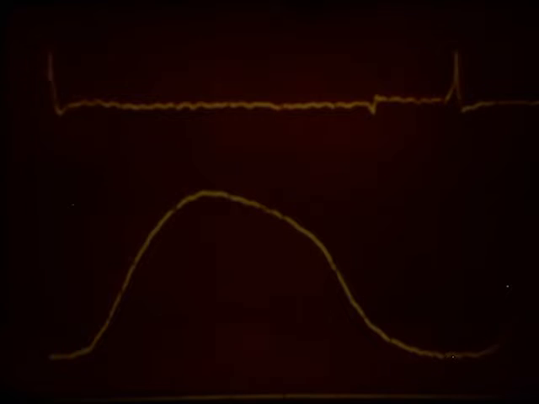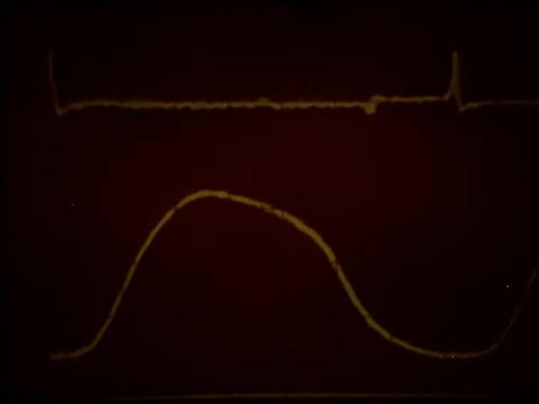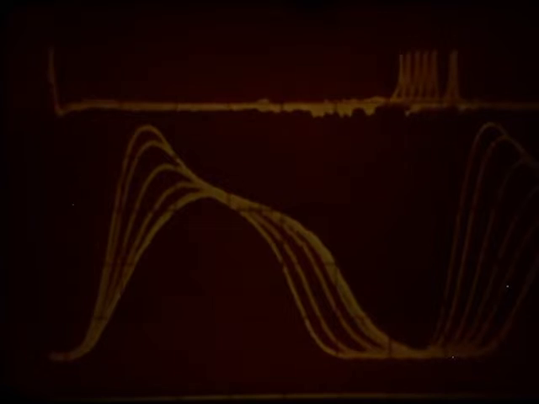The progressive response to norepinephrine is repeated on a magnified time base. Every second or third beat is allowed to trigger the oscilloscope sweep. Note the increase in the rate of change of pressure as the interval between beats decreases.